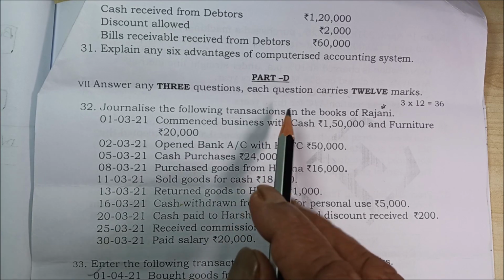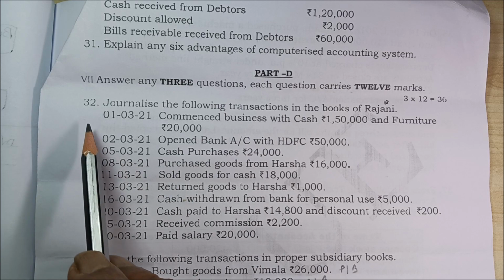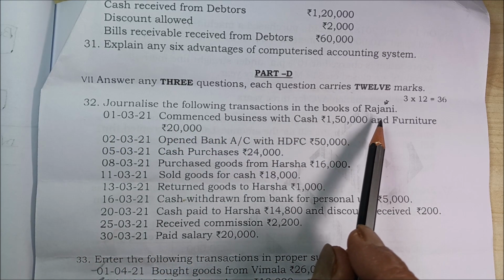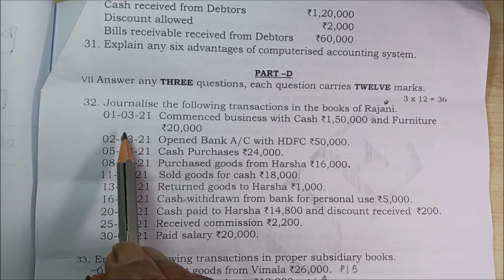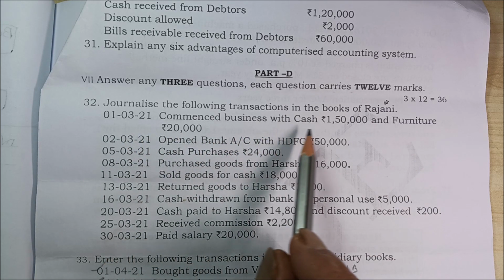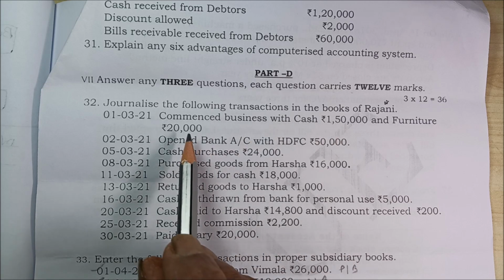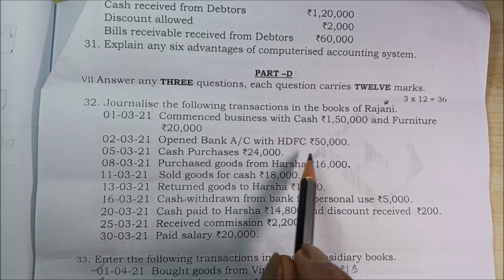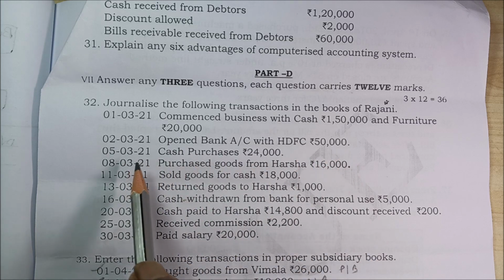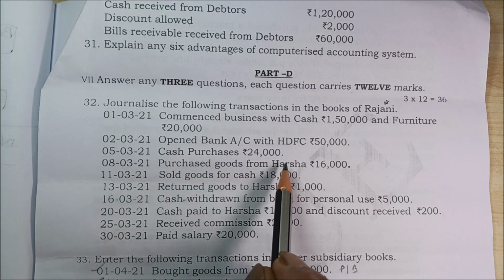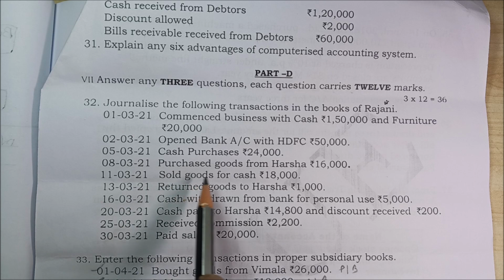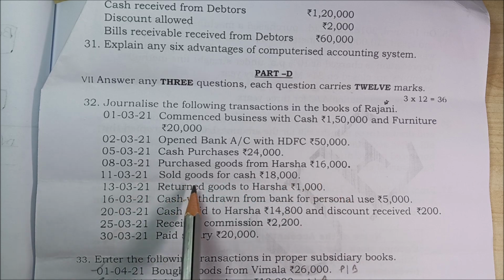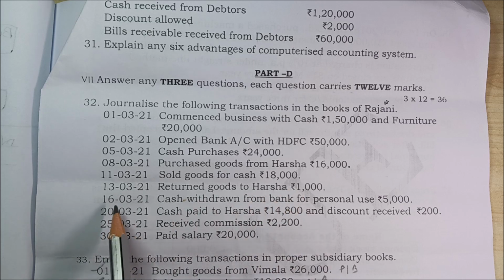Now part D. Question number 32. Journalize the following transactions in the books of Ranjani. On 1/3/21 commenced business with cash 1,50,000 and furniture 20,000. 2/3/21 opened a bank account with HDFC 50,000. 5/3/21 cash purchases 24,000. 8/3/21 purchased goods from Harsha rupees 16,000. 11/3/21 sold goods for cash 18,000.